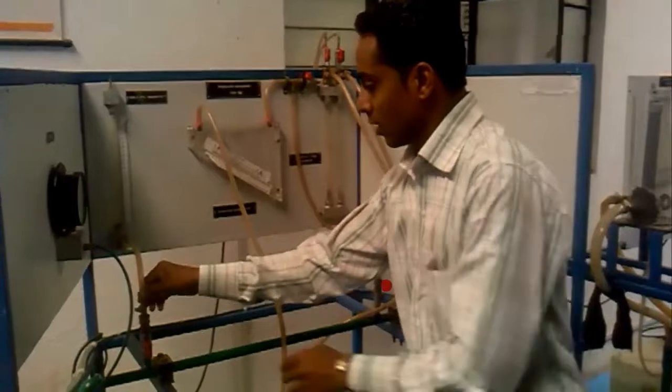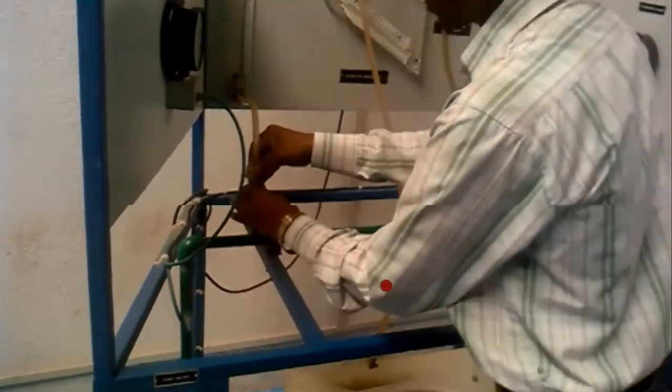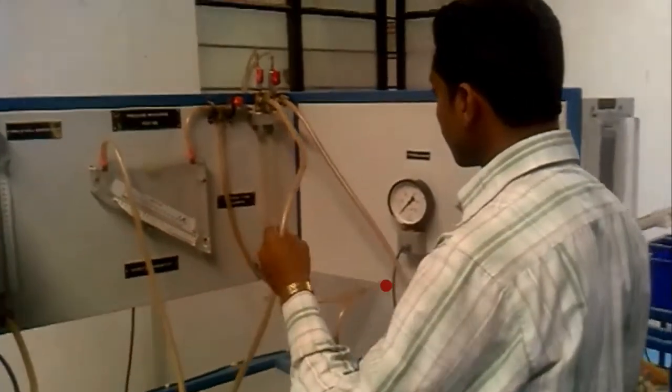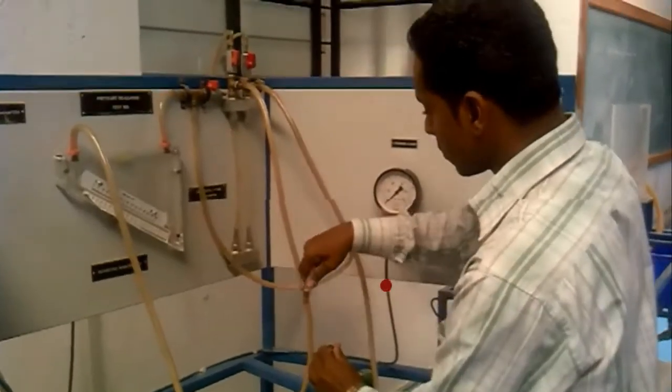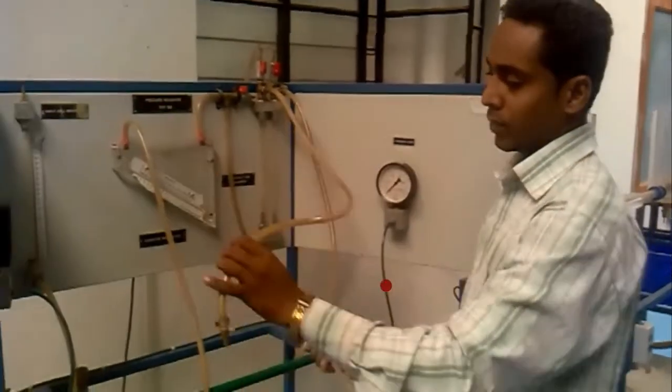Okay. Now the next case is the differential U-tube manometer. For the differential U-tube manometer, the connections we can make here in this way.